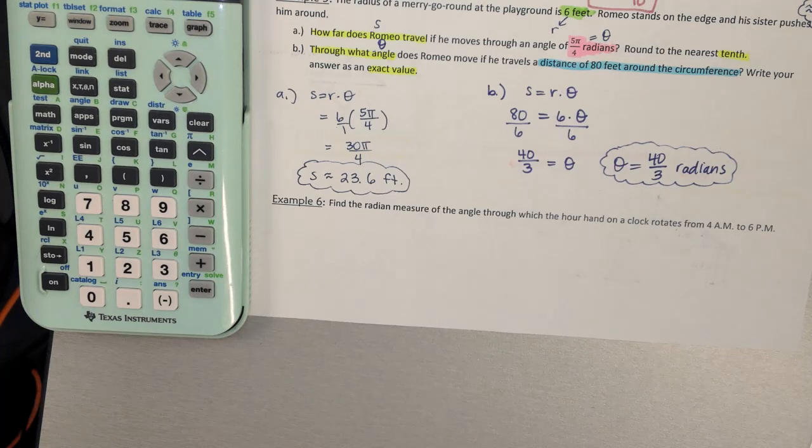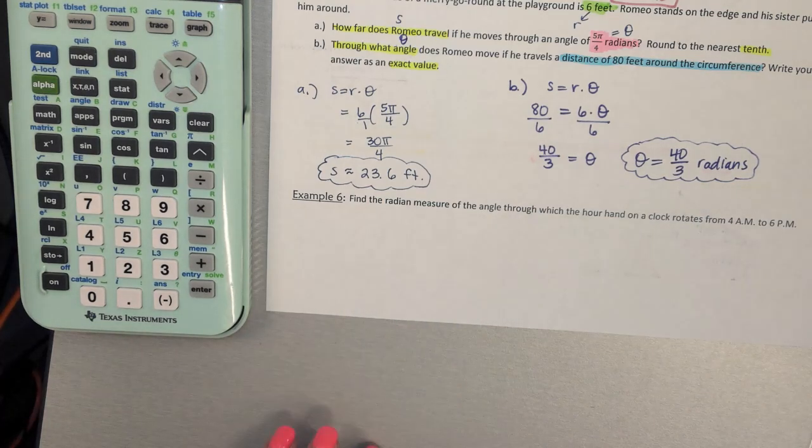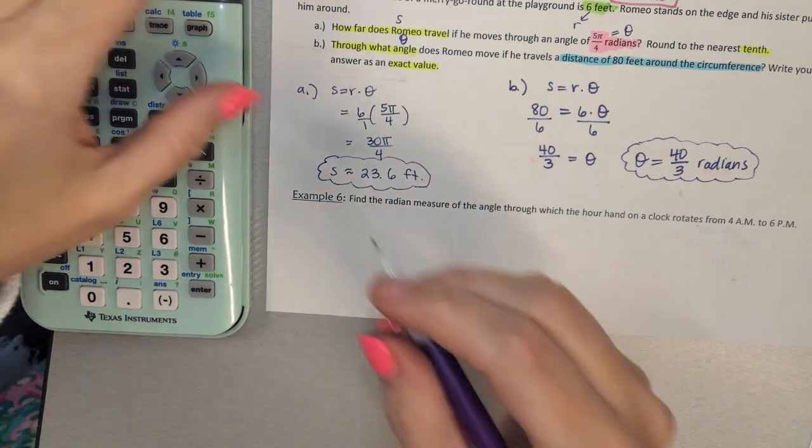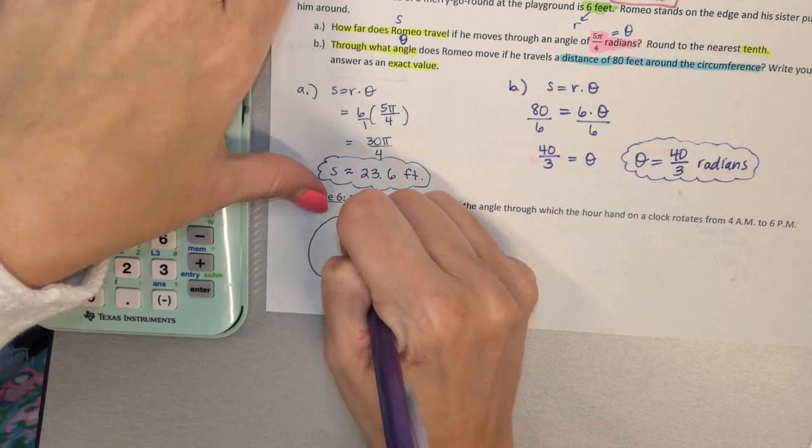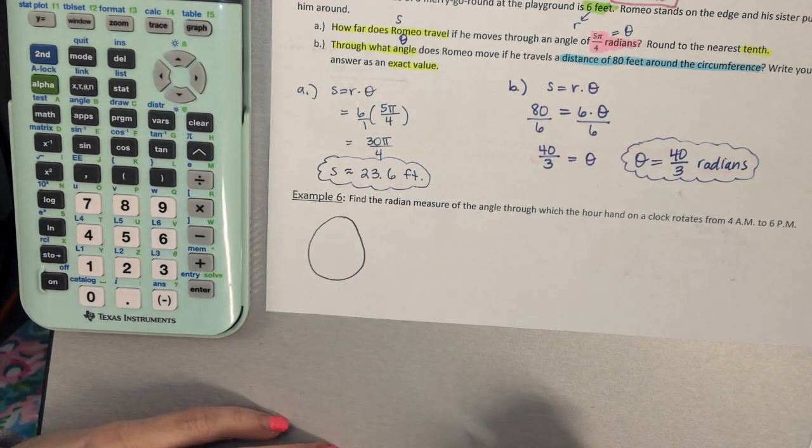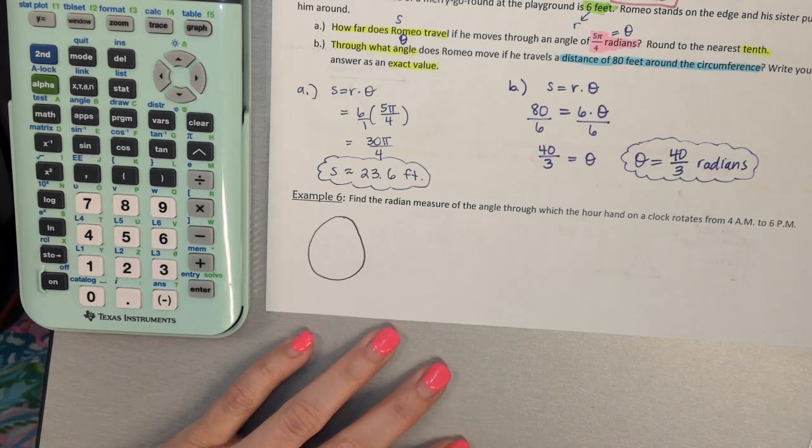Alright, and then the last example we're doing today is going to be about a clock, not the digital kind that we're used to. So draw a clock in your last space, the kind you used to tell time in elementary school. You just have the clock, so you can move the hour hands and the minute hands. So we're going to find the radian measure of the angle through which the hour hand on the clock rotates from 4 a.m. to 6 p.m. Okay, so we're going to draw a visual. Well, it's okay if it looks more like Humpty Dumpty sat on a wall.